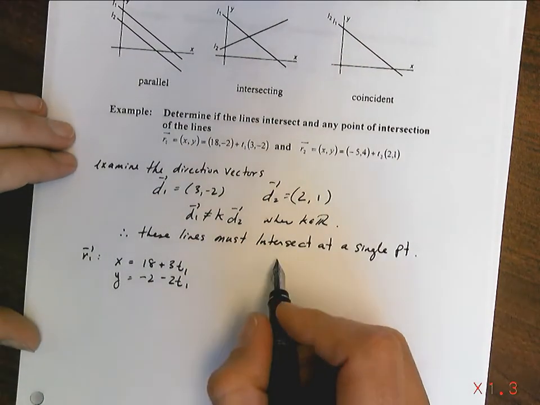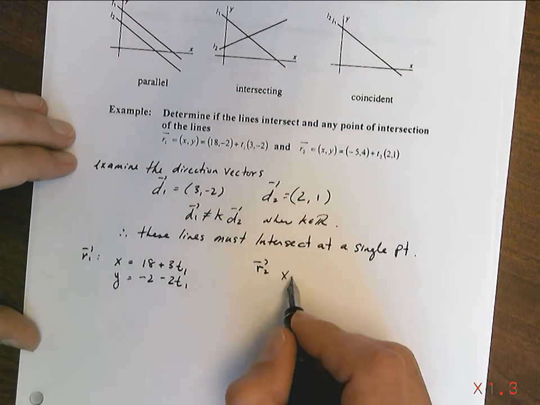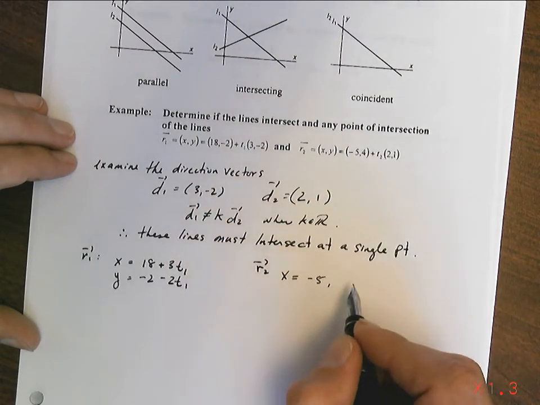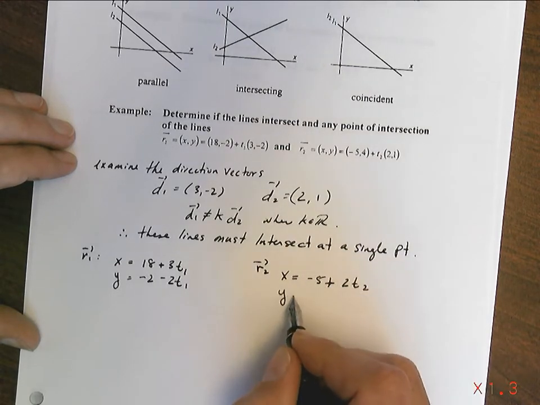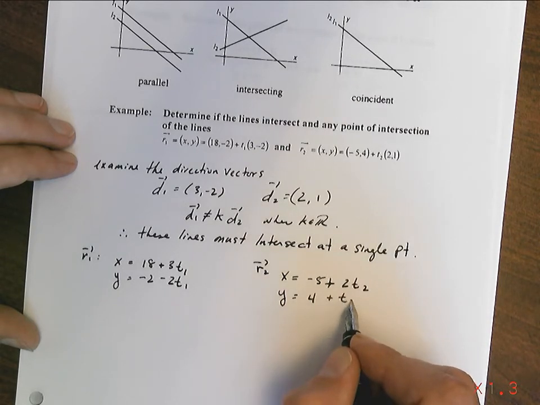And over here for line 2, x is going to be equal to negative 5 plus 2t2, and y is going to be equal to 4 plus 1t2.